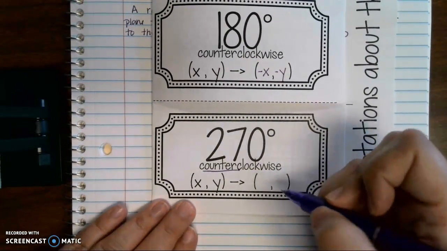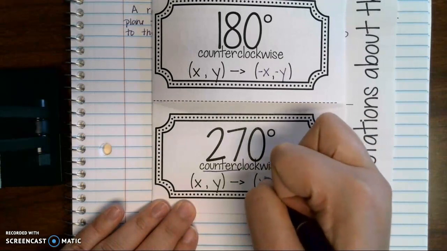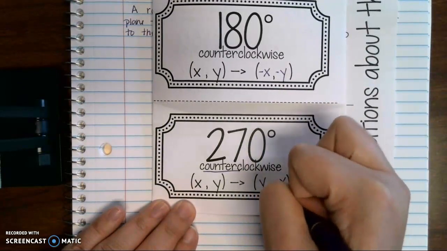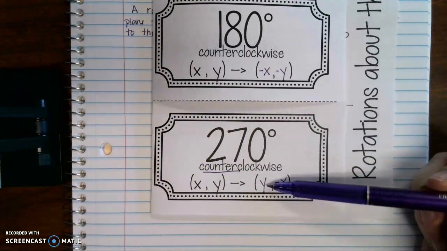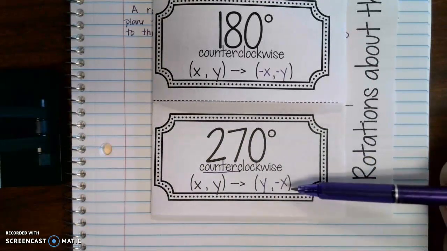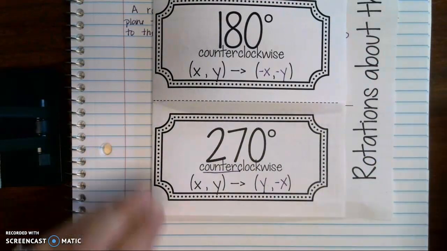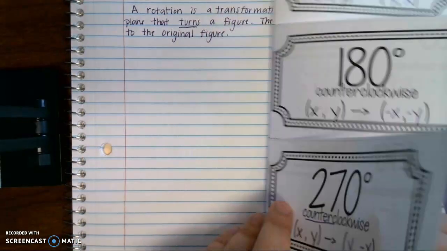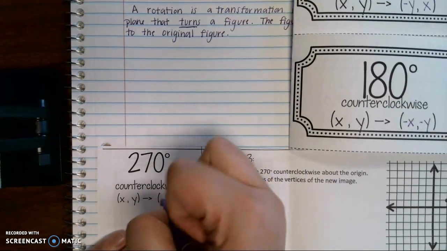And for this one, my x, y is going to change to my y, the opposite of x. So again, I'm changing my order. My y is now going to come first, and then my x is changing to the opposite. My y, the opposite of x.